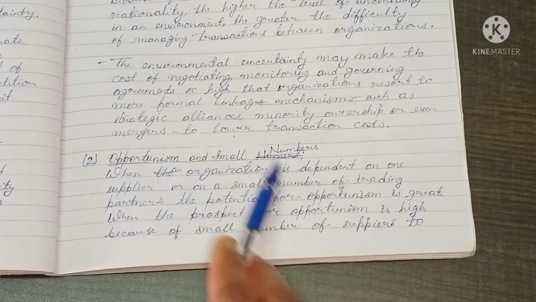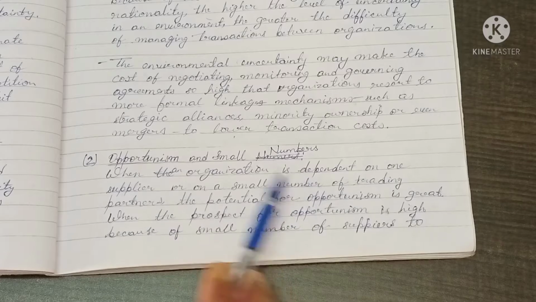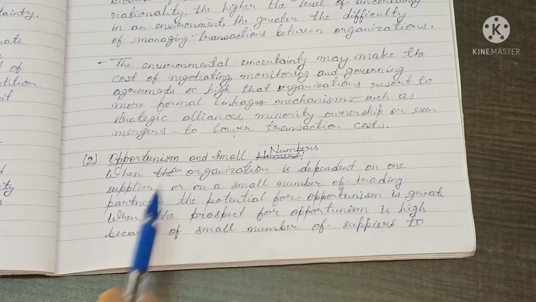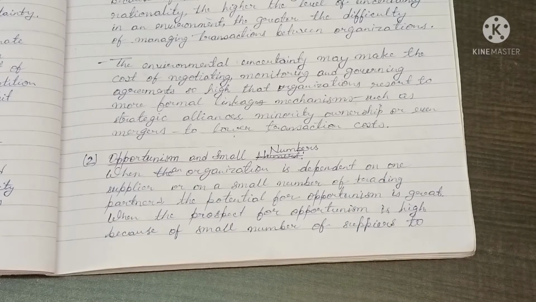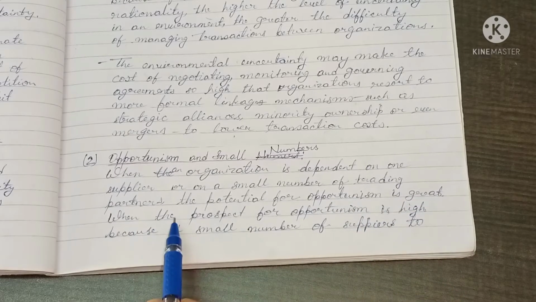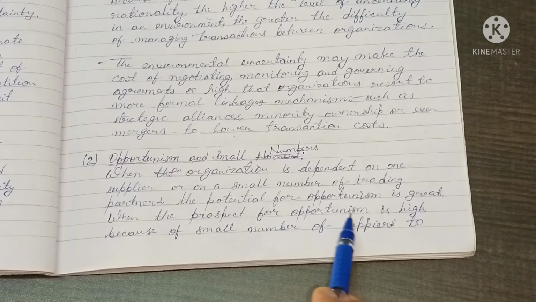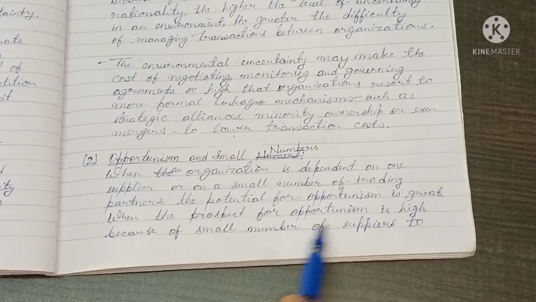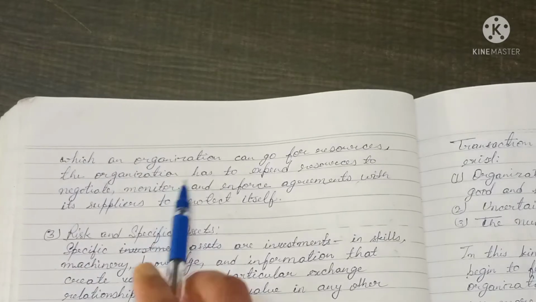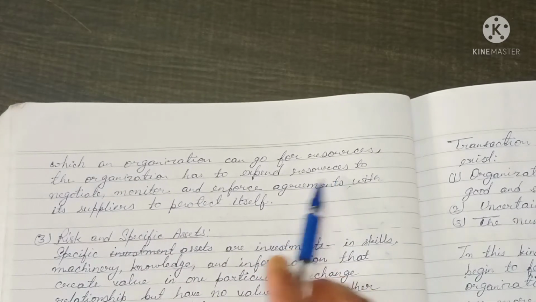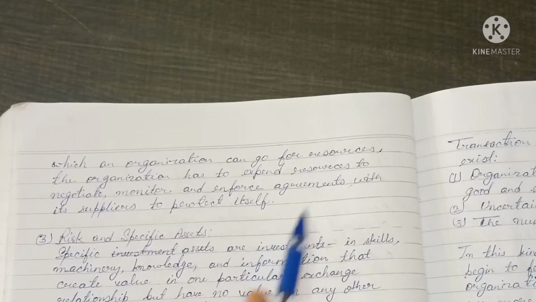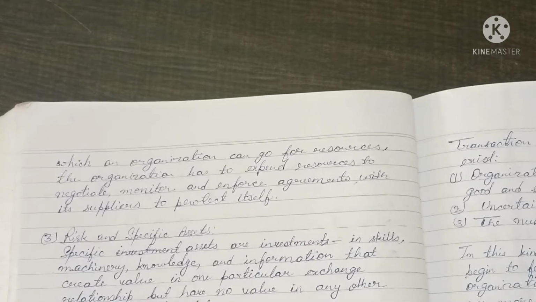So how are opportunism and a small number related to transaction costs? You see, when an organization is dependent on one supplier or on a small number of trading partners, the potential for opportunism is great. When the prospect for opportunism is high because of a small number of suppliers to which an organization can go for resources, the organization has to expend resources to negotiate, monitor, and enforce agreements with its suppliers to protect itself.